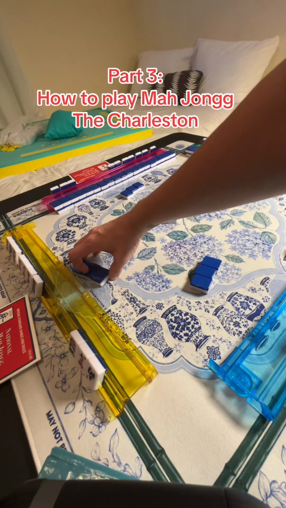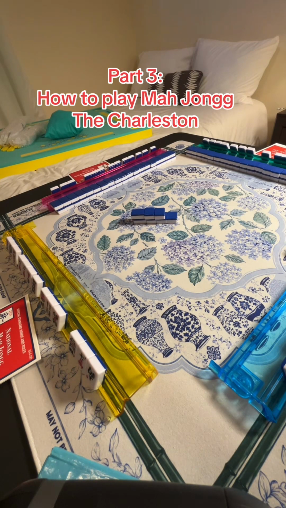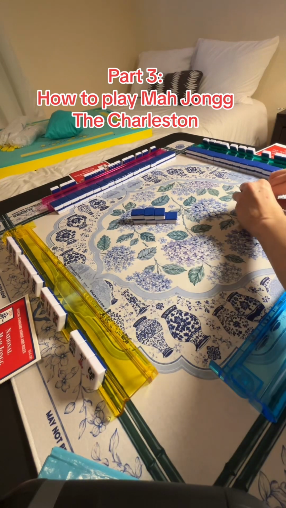And then they rack those. And then finally, we do our last pass of the Charleston, which will be to the right. So everyone passes to the right.